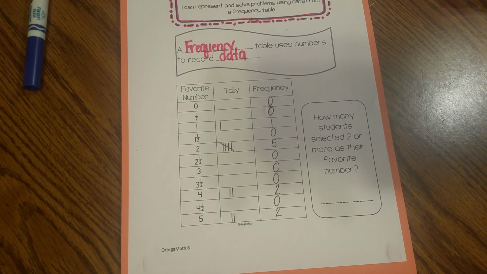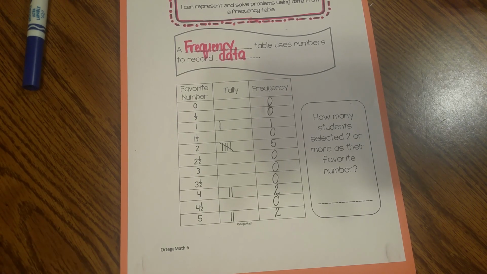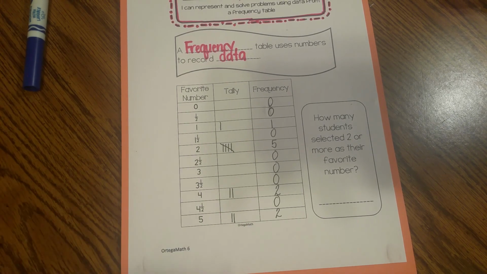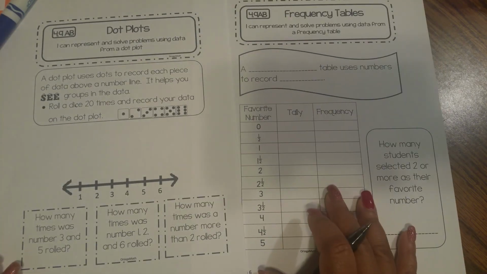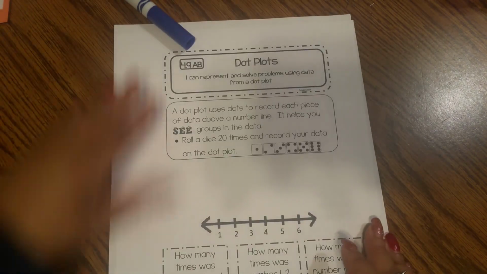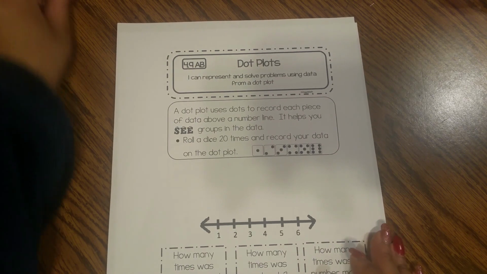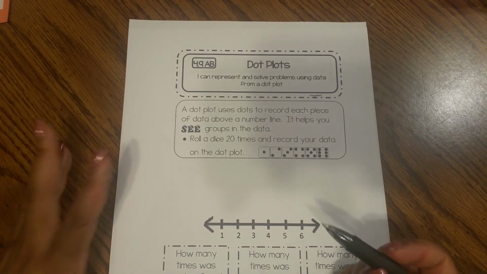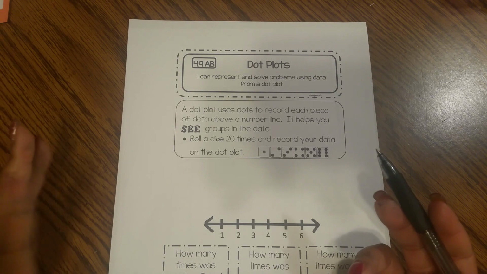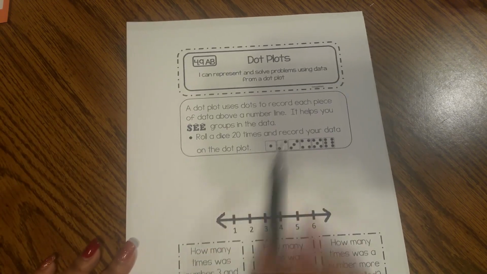So what you're going to do, you're going to pass out the worksheet, dot plots that's on one side, and frequency table that's on the back side. Pass these out to all the students. And you're going to take the die. Now you may take the die out of the bag. And you're going to roll your dice 20 times, and you're going to record your data.